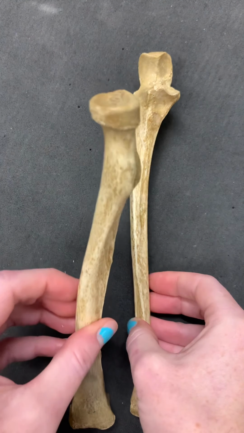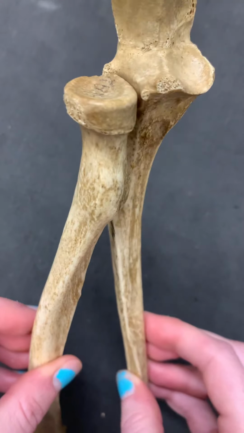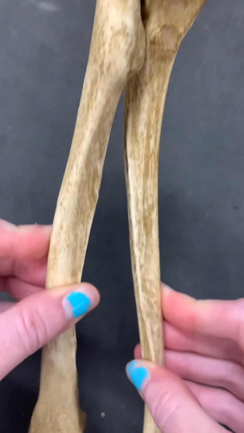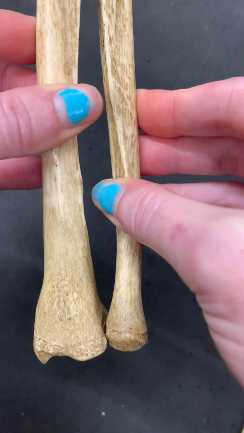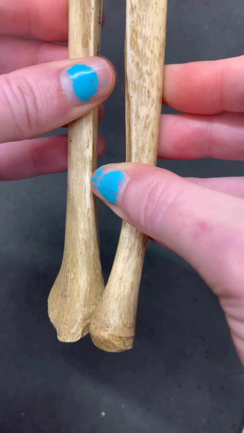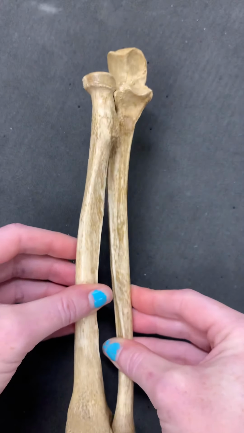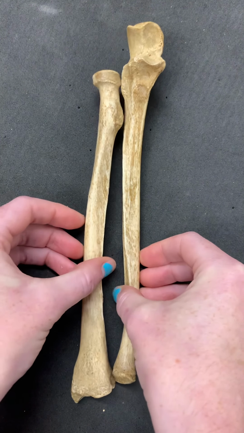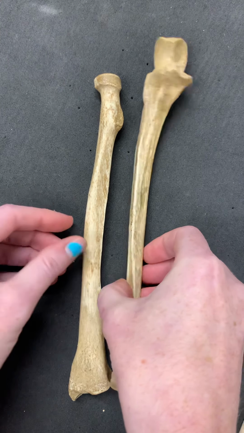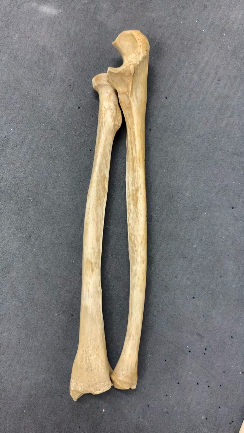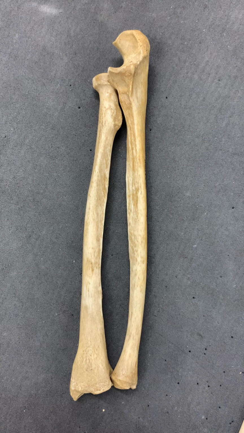So there's the head of the radius sitting in the radial notch of the ulna at the proximal end, and then down at the distal end, we've got the head of the ulna sitting in the ulnar notch of the radius. And that makes up the forearm, there we go, on the right side of the arm, the right arm.